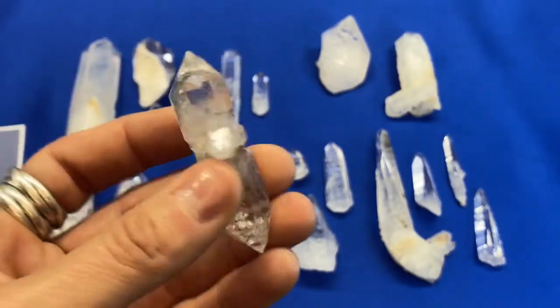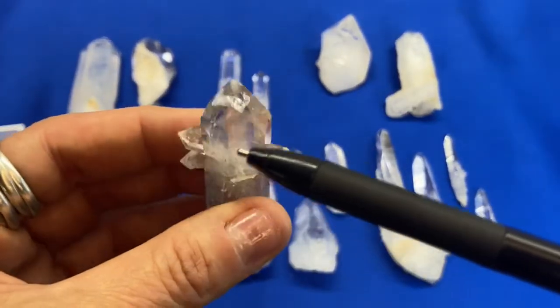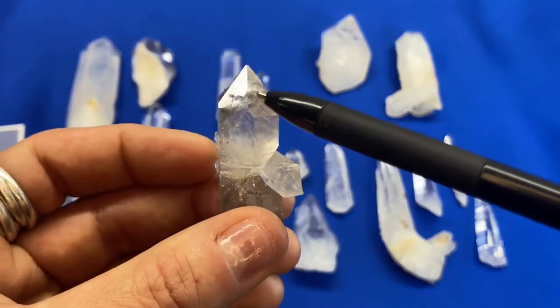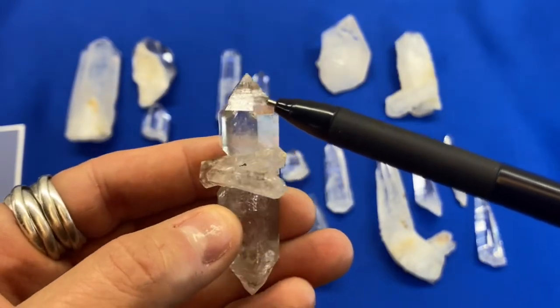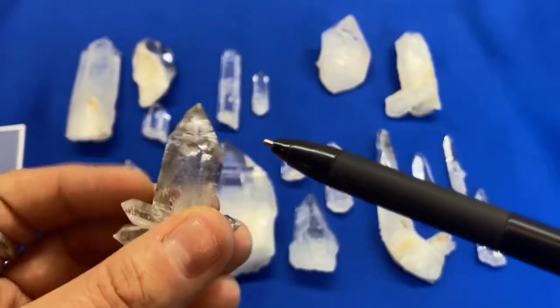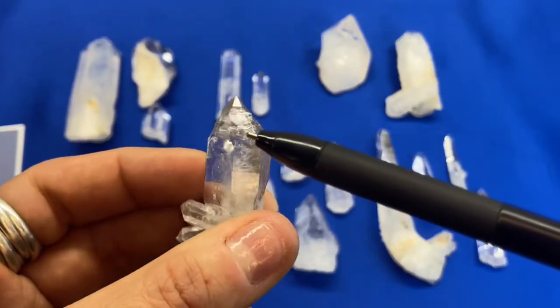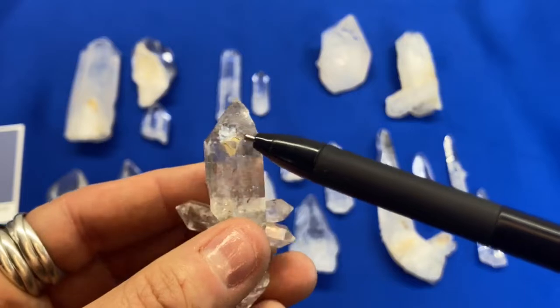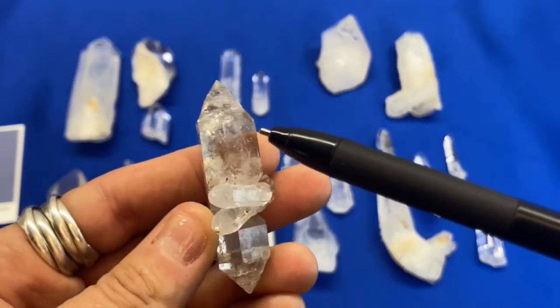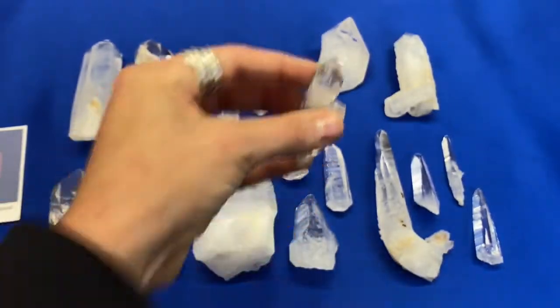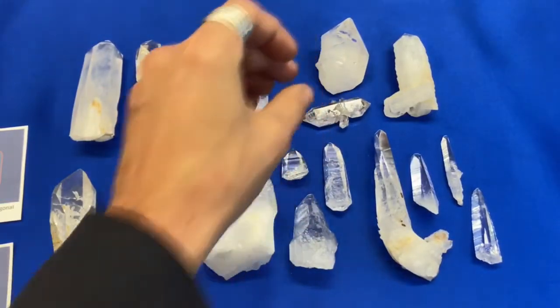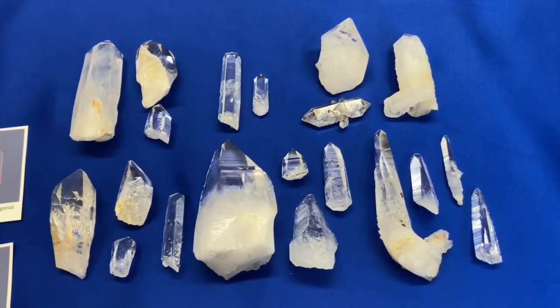But in addition to it being double terminated, it's really here in my hand right now because it's one more example of the hexagonal habit. And this one, not only is it double terminated, but it is beautifully terminated on both ends. This is really a spectacular piece. So those are the hexagonal or pseudo-hexagonal habit.